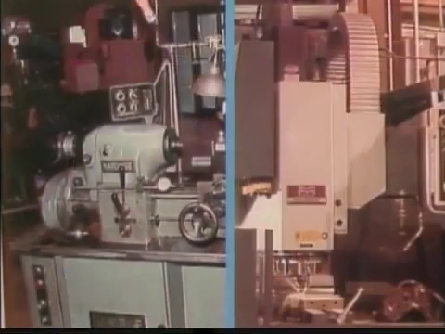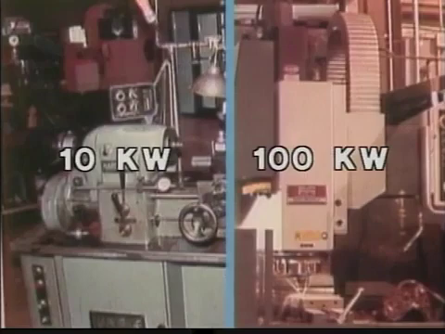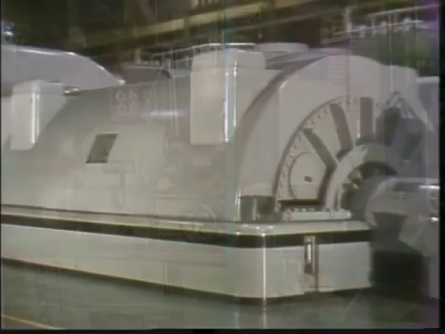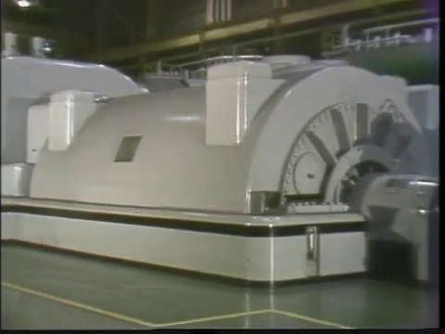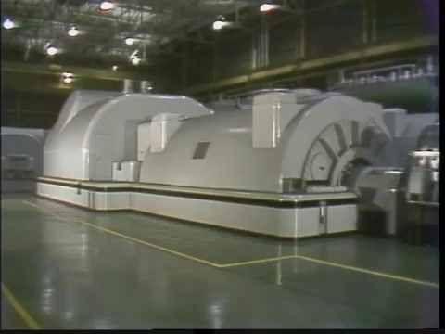But customer B places a greater demand on the utility during the time it's drawing power, 100 kilowatts as opposed to 10 kilowatts. Also, the cost to the utility for providing service to customer B is greater than the cost for servicing customer A. That's because the equipment needed to provide service to customer B has to be higher capacity equipment.